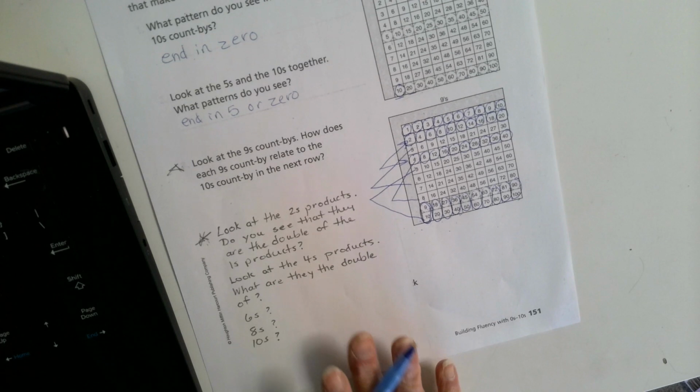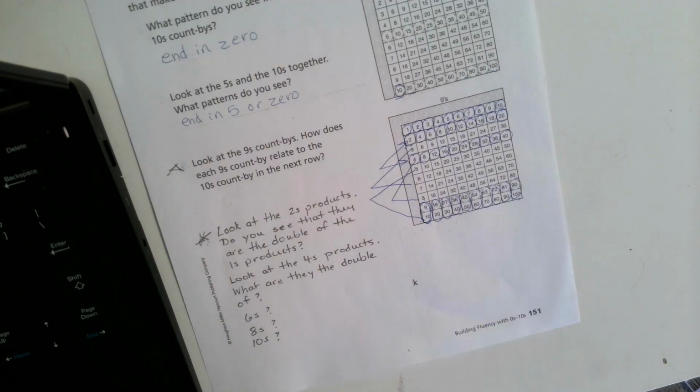So on Think Central, you will be looking at using your skills to solve two-step word problems, using rounding to check for reasonableness, and looking for patterns with a hundreds chart. Be sure to turn it in.